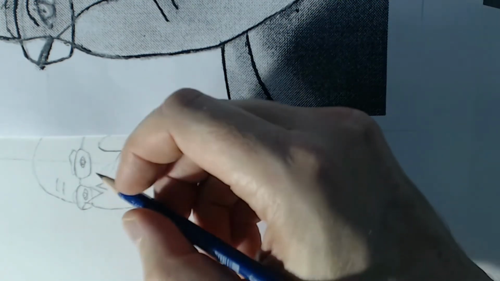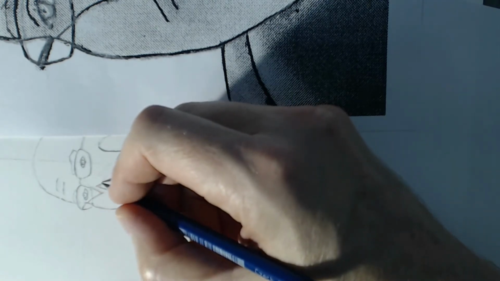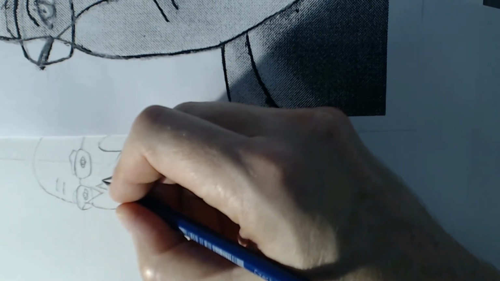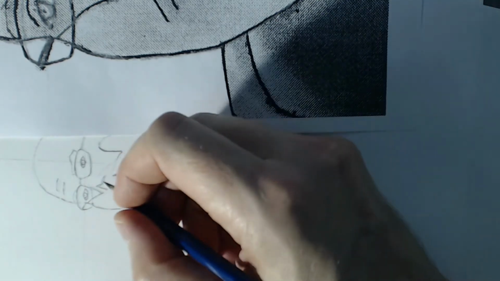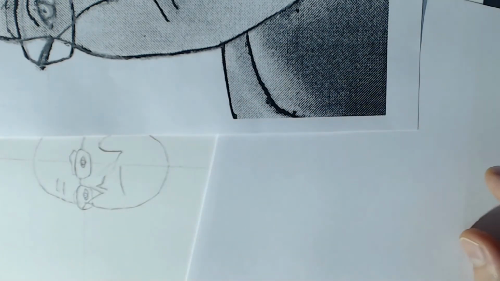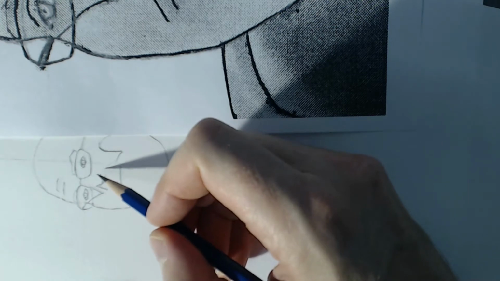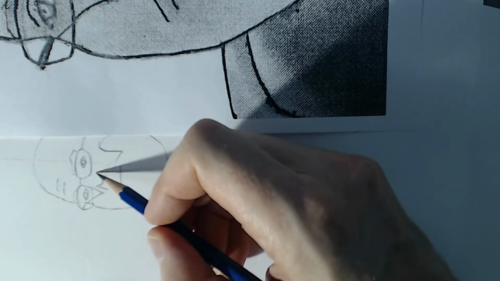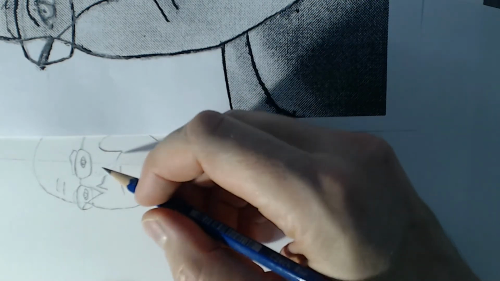Alright, let's go like, this is going to be higher up. So like this. And that's going to be flat on the bottom. And then this came in really small. So this has to go out this way. And then down to here.